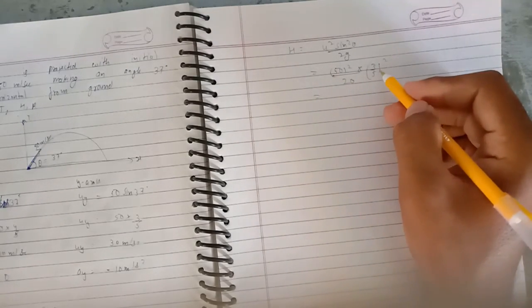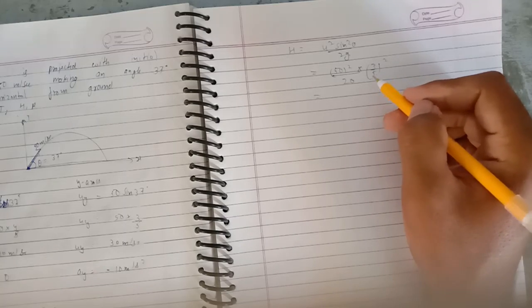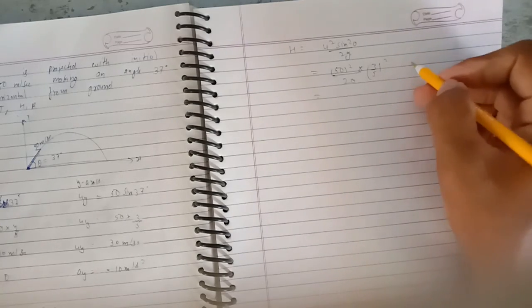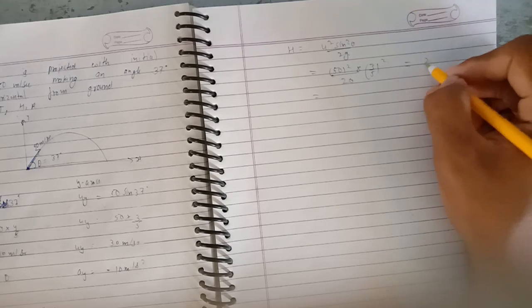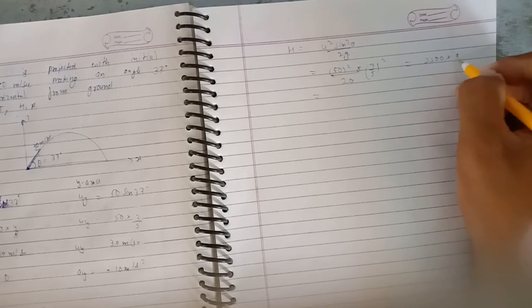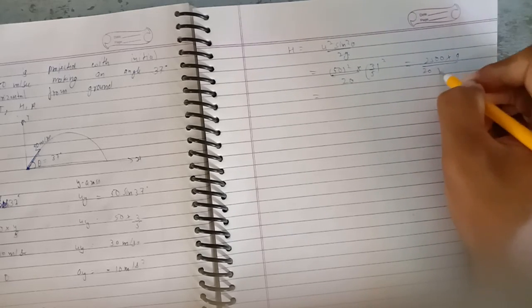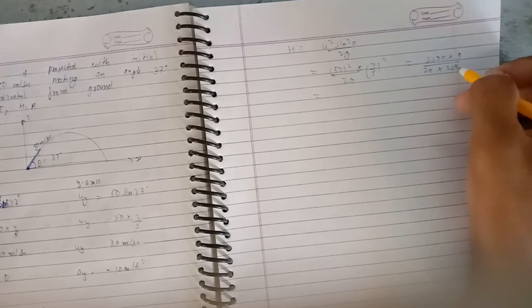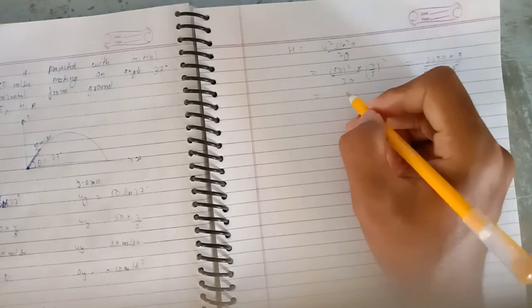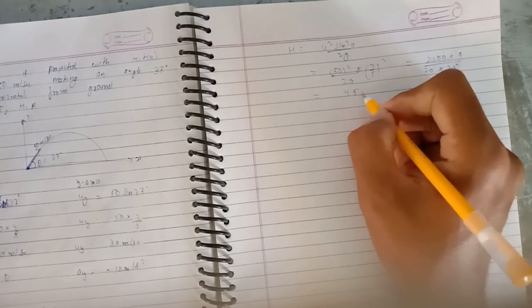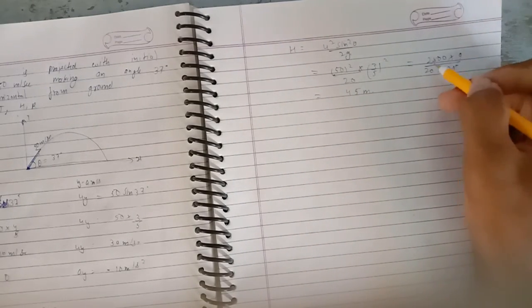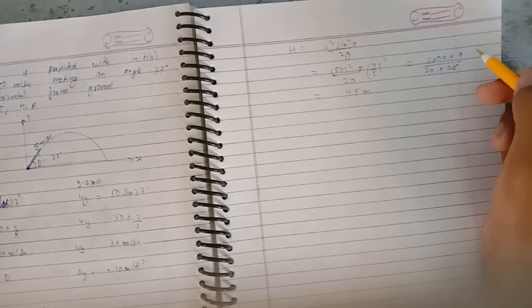So we have to solve this one. Let's solve it, 9, 20, 25. So we will get 45 meter. We have to solve this one, it's easy.